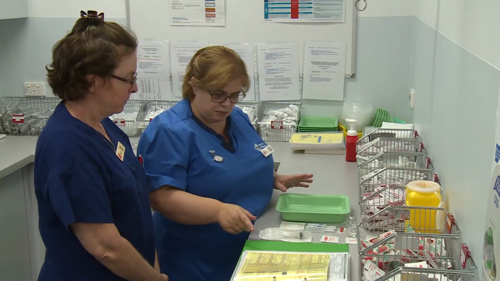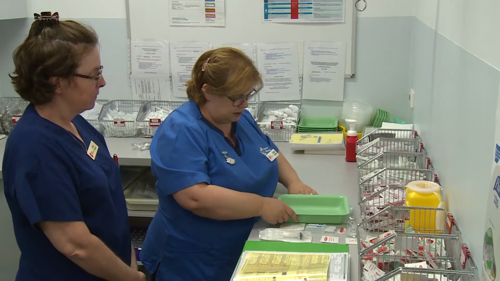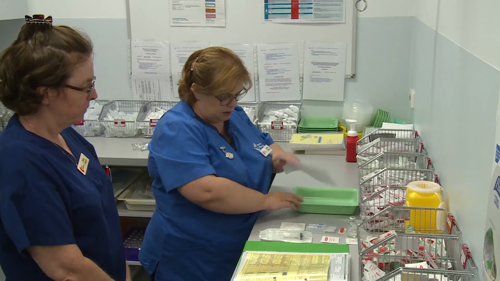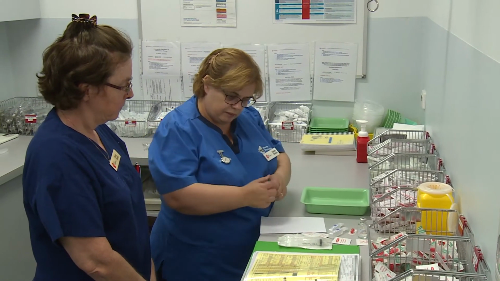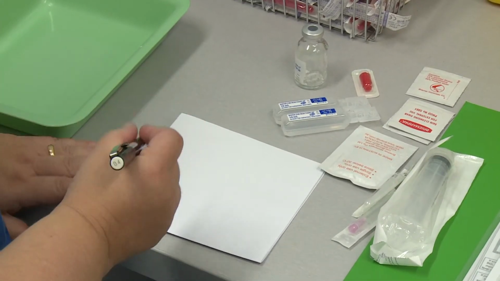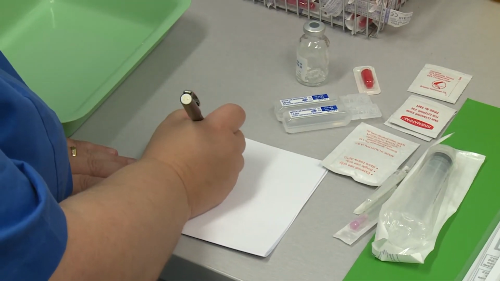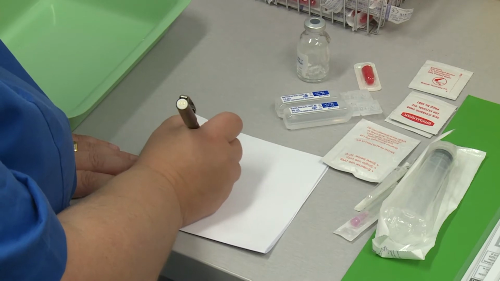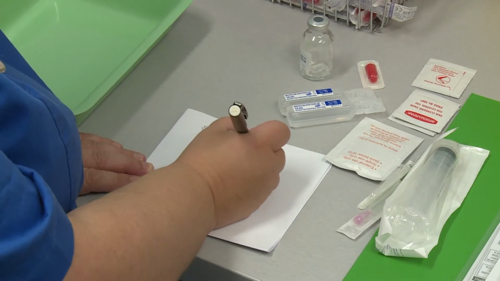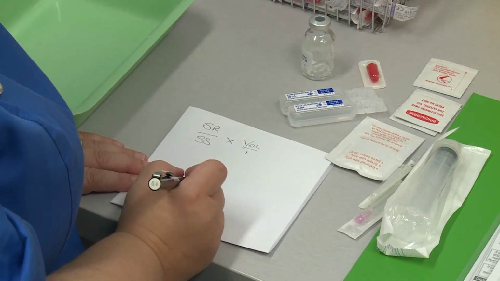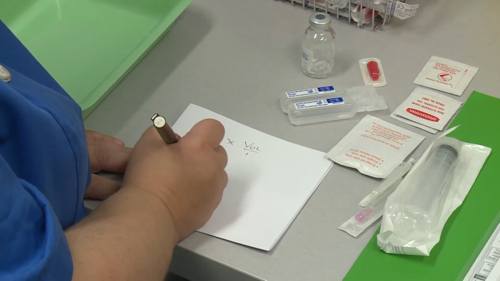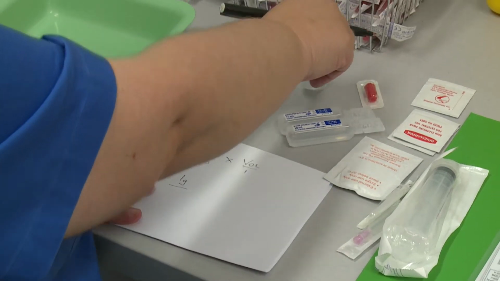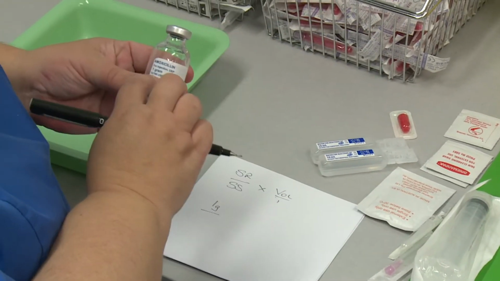Okay, so now I need to do my calculation. So I've got some paper here. The formula I'm going to use is stock required over stock strength by volume over 1. So my stock required is 1 gram, over stock strength, which I get from my vial, that's 1 gram.